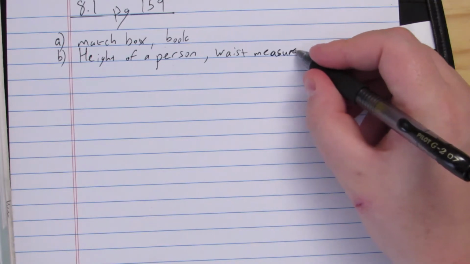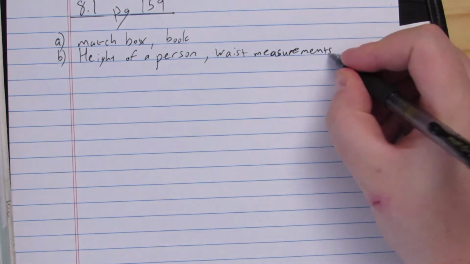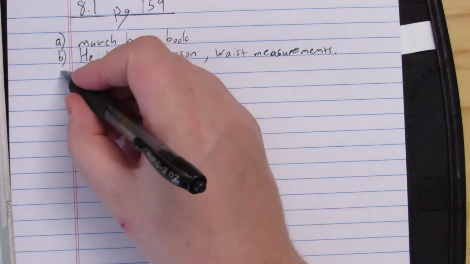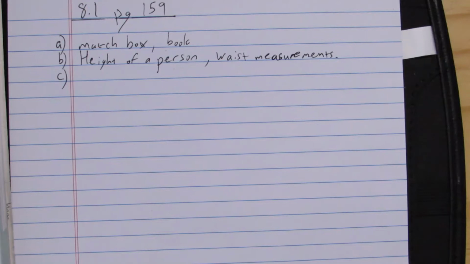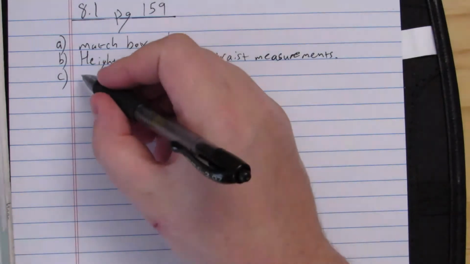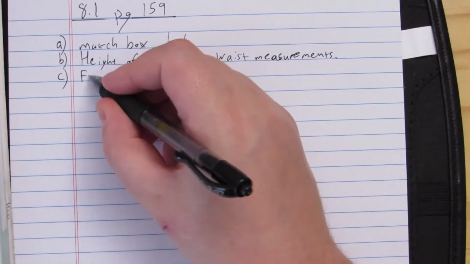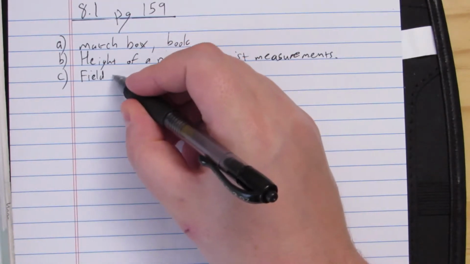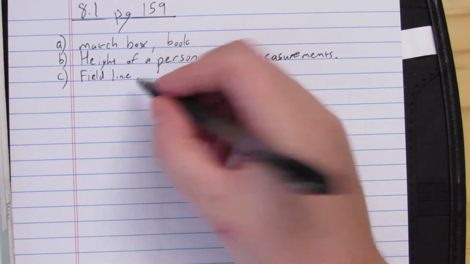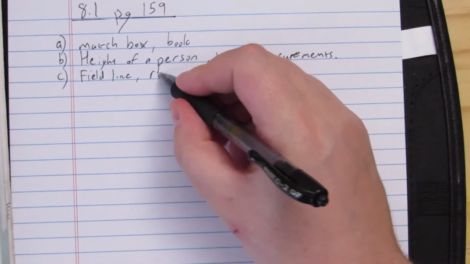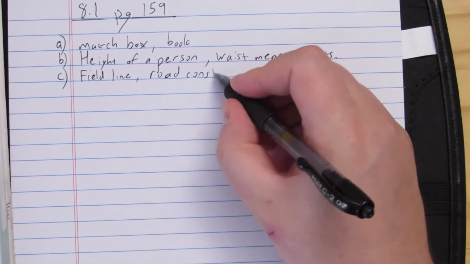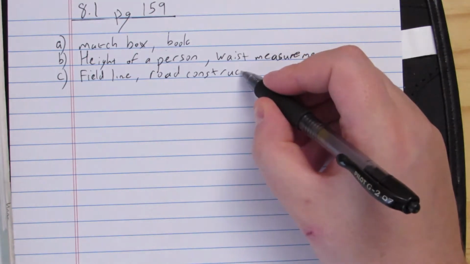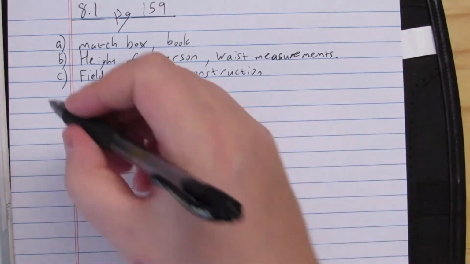A trundle wheel is a funny little tool where it's got a little wheel on it and you push it along as you go, and we use it to measure out things, say, a field's lines. They also can use them in road construction where you want to measure out the distance between things. It's got like a little odometer on it so that it can measure things.